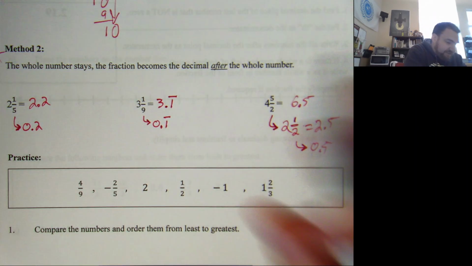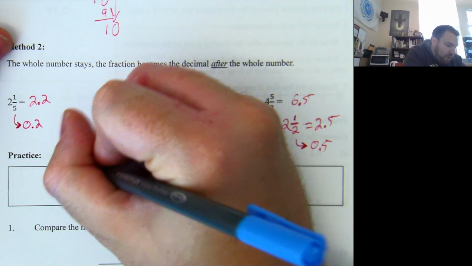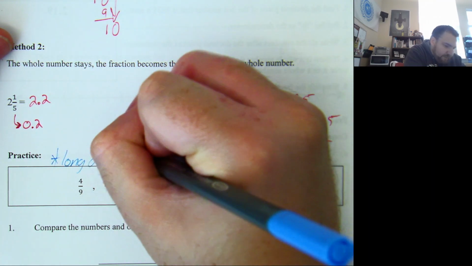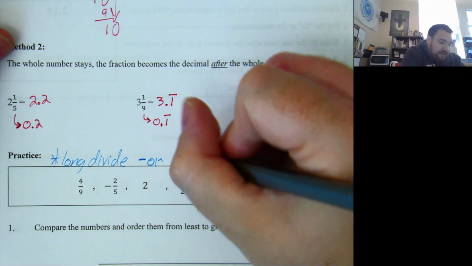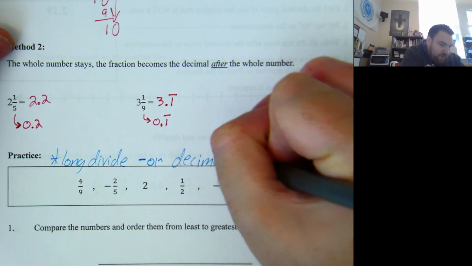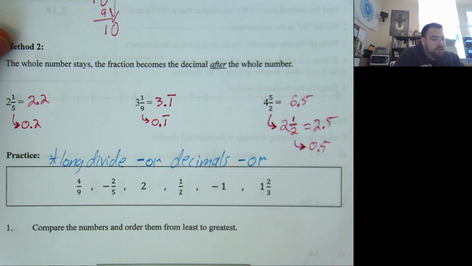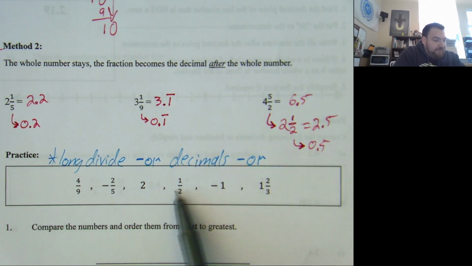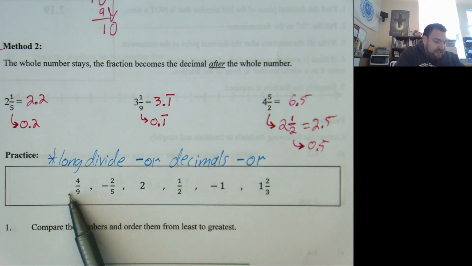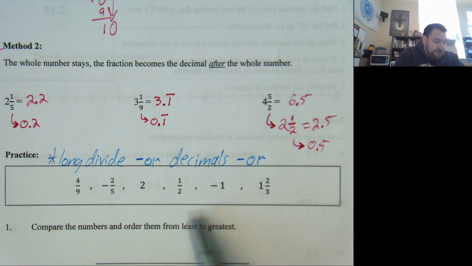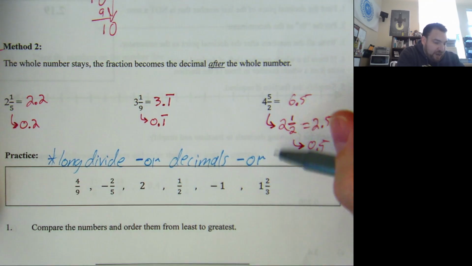You have 3 options for this. One option will always be long divide. Or decimals. Decimals are always an option. Or if you've got a bunch of fractions, what can you do with fractions? We've done it once already today. Starts with a C. Common denominator. But when you have 1, 2, 3, 4 different fractions, ninths, fifths, seconds, and thirds, or halves and thirds, common denominator might not be your best way to do that.